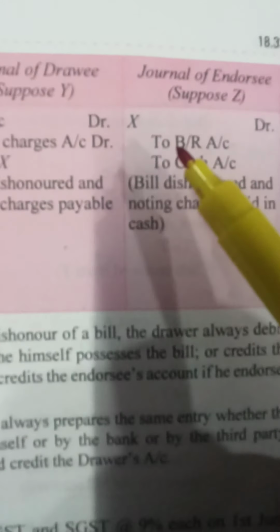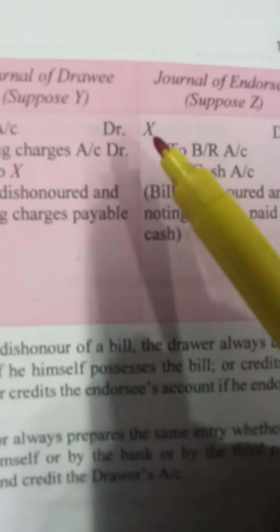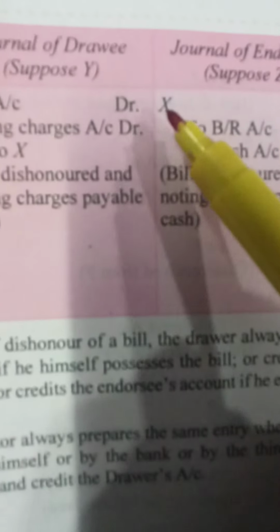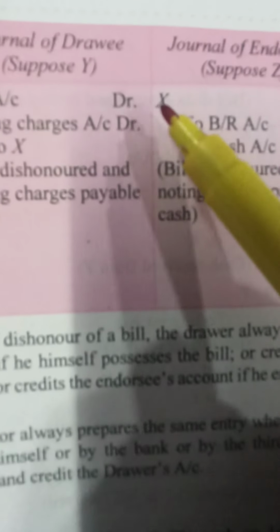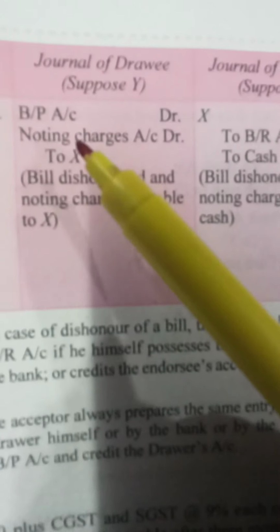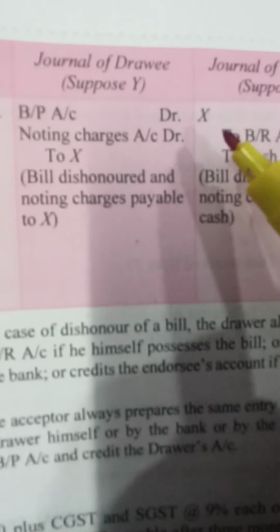An entry in the books of endorsee will be X. Here it was Y to Z, here X to BR. Who has given this person the bill? X. So in this book there will be X. Whether Y is dishonoring the bill, Y is not making the payment, that is not important.